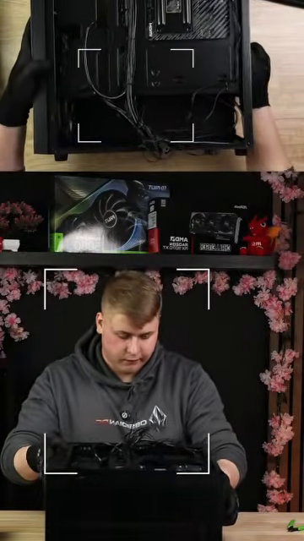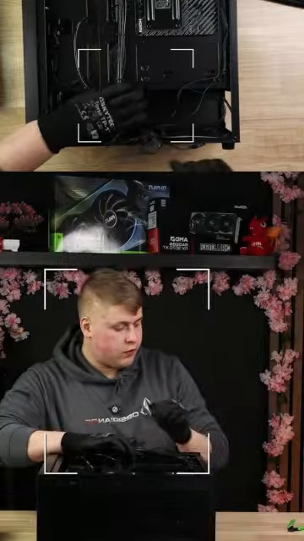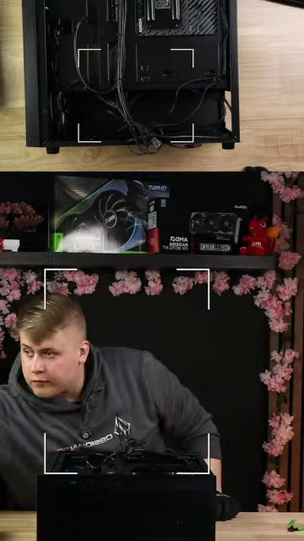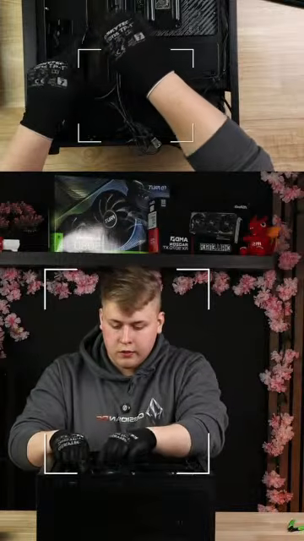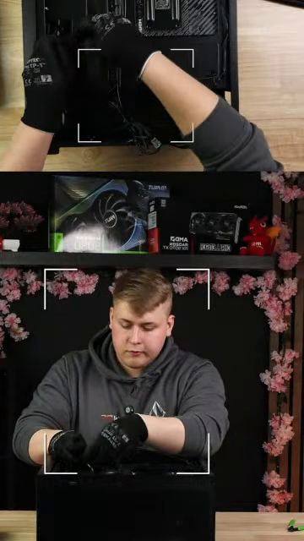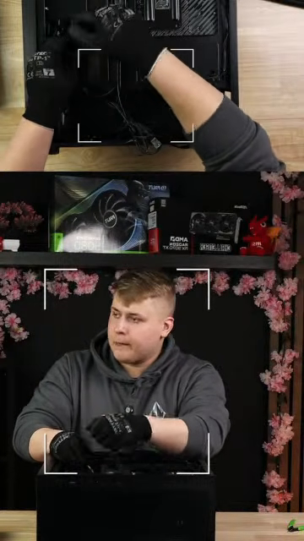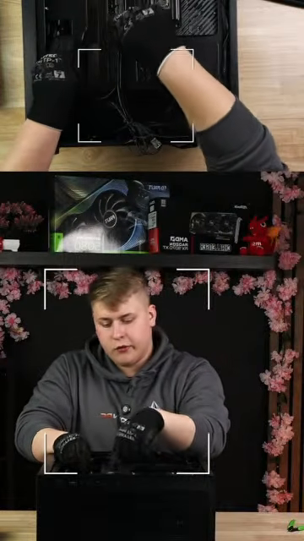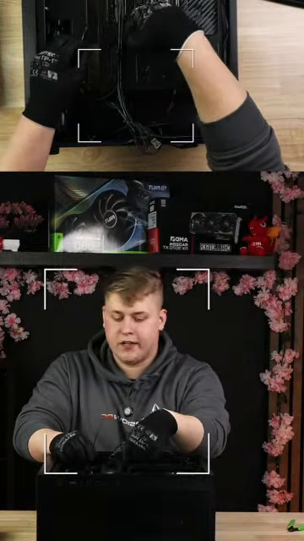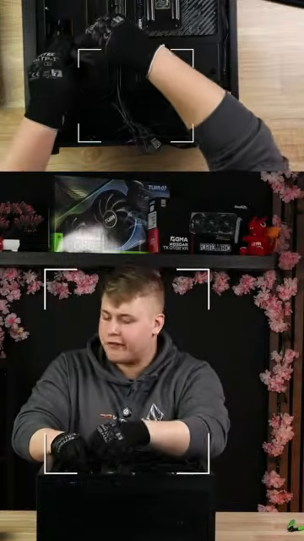Sorry guys, you can't see nothing. There we go. Let me just secure these cables down. By the way, guys, I know there's open holes here, but you can't see these cables because the motherboard's covering them, so it's completely fine to run them this way.